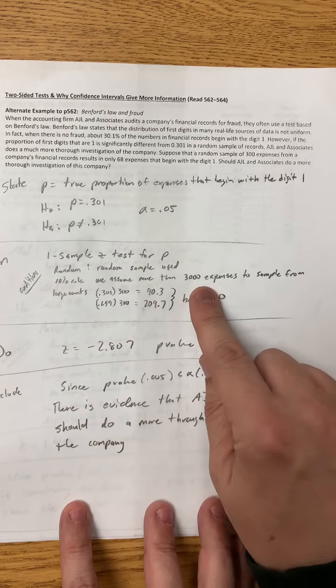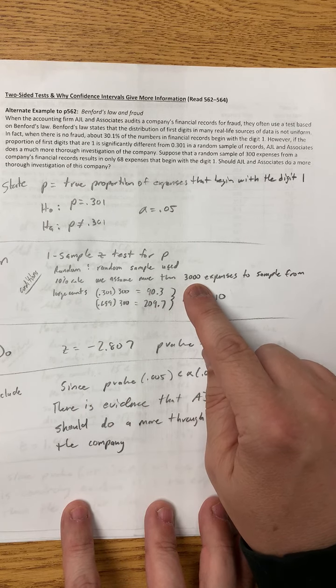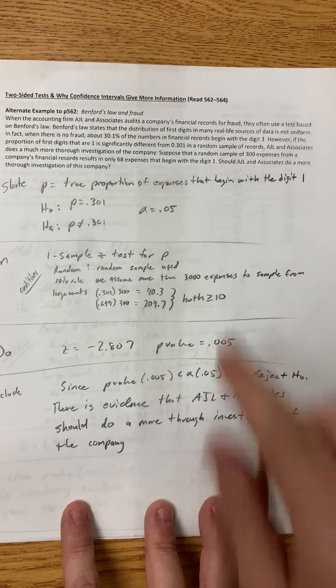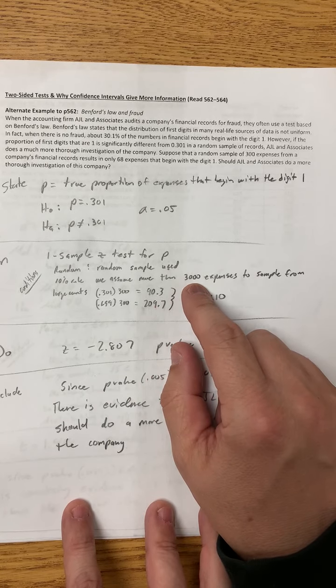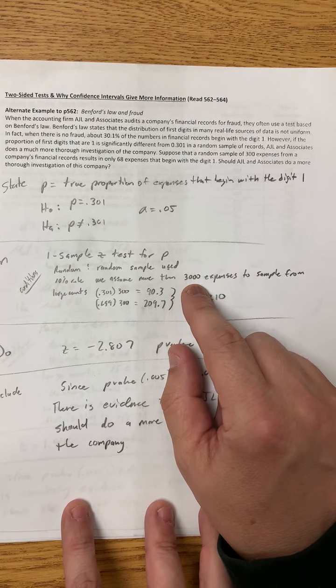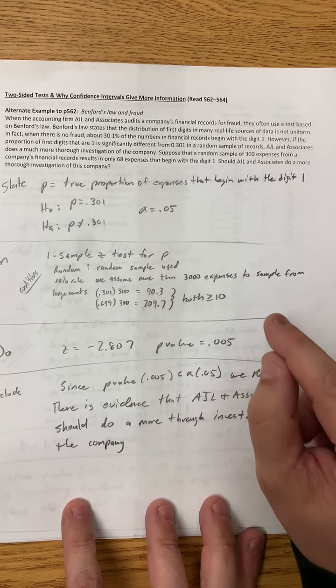The 10% rule, we're going to assume there's more than 3,000 expenses to sample from. Again, a big company, that's not going to be an issue at all. That might be 3,000 expenses in a month, let alone a yearly audit. Or maybe a quarterly audit, whatever. That is not a leap of faith. And again, even if you're like, I don't think that's right, don't think about that. Just do it. Okay, that's not life advice. That's how we do this problem.